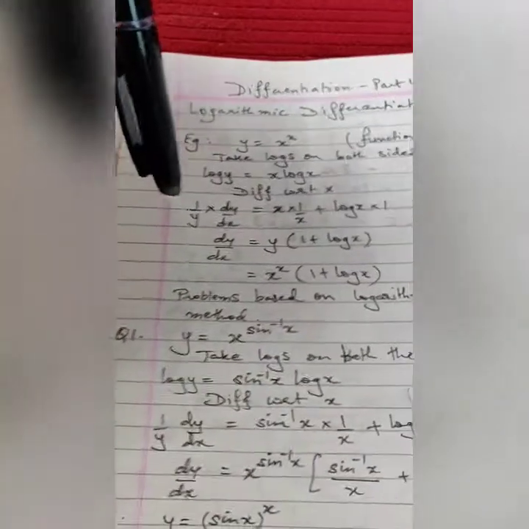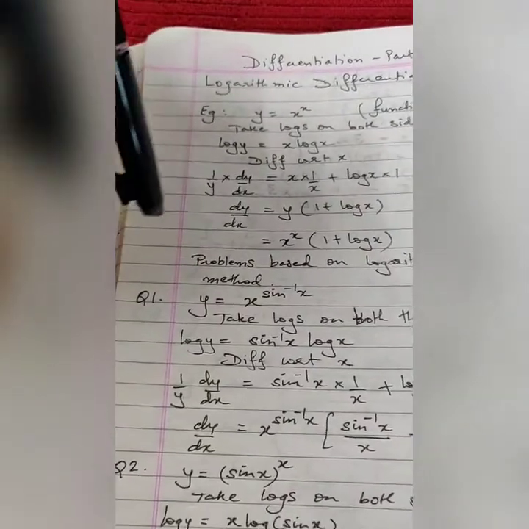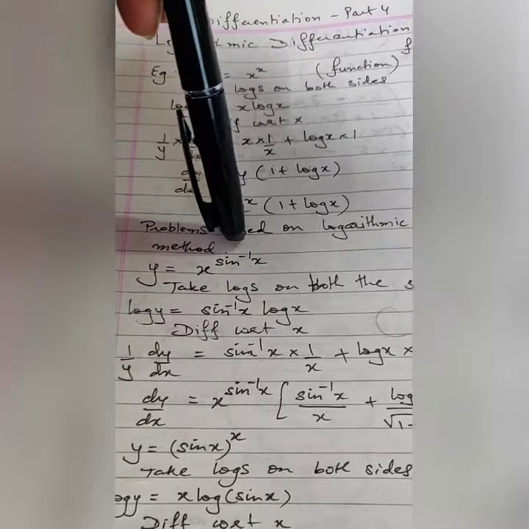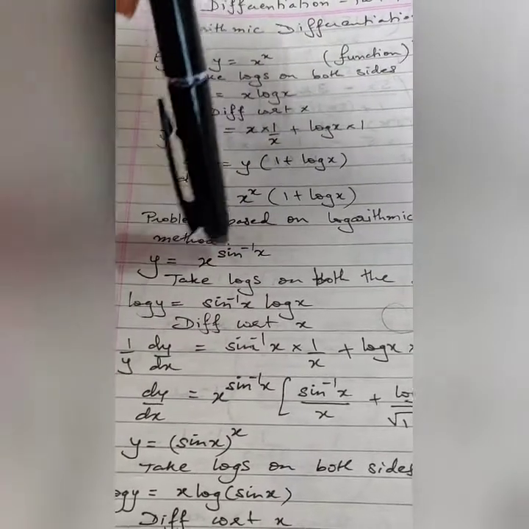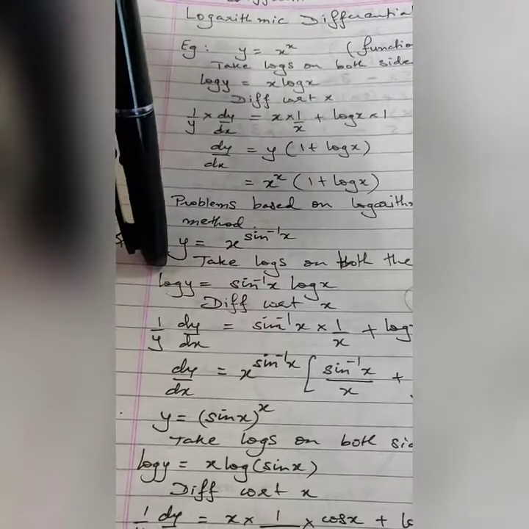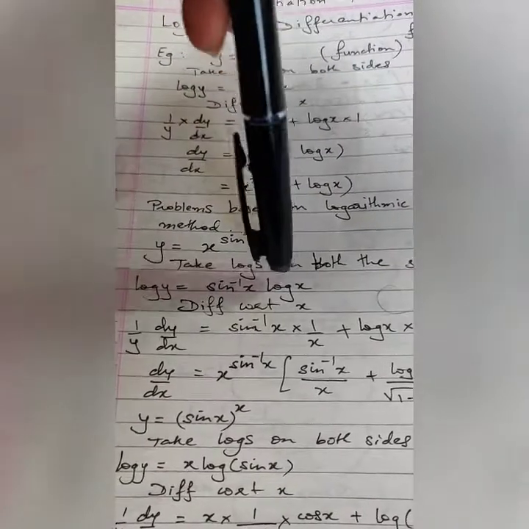Let's take some more problems based on this logarithmic differentiation method. Question number 1, we have y equal to x raised to sine inverse of x. Again, a function raised to a function. So we take logs again on both sides. Left hand side log y, on the right the power comes down, so sine inverse of x into log x.